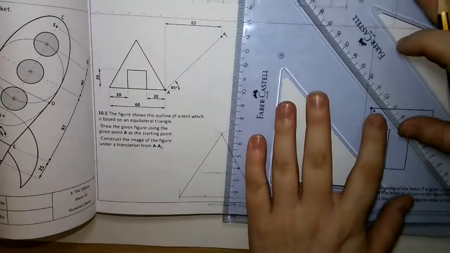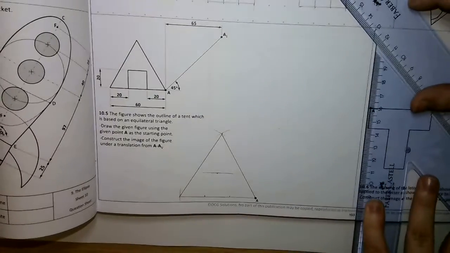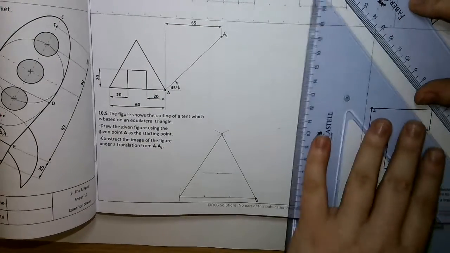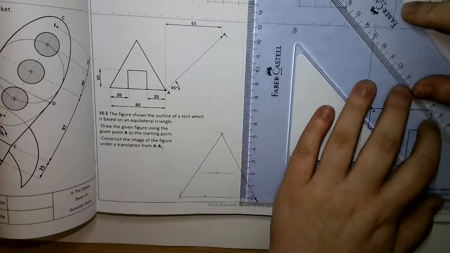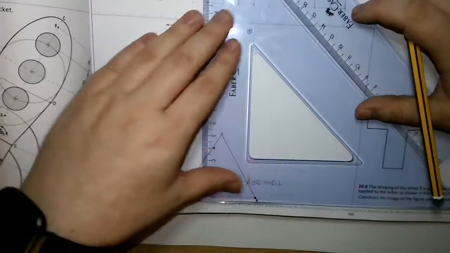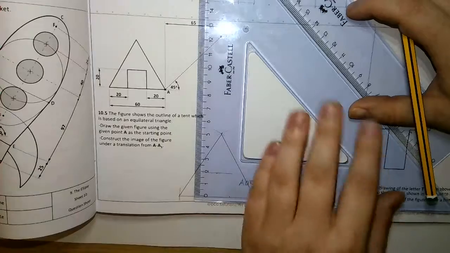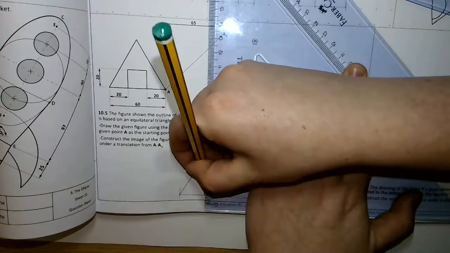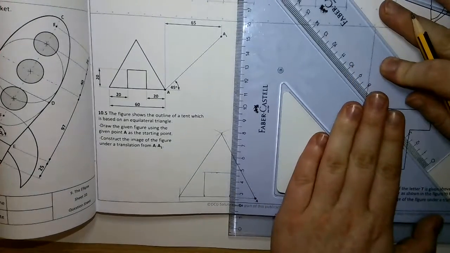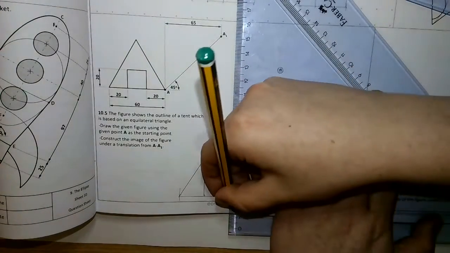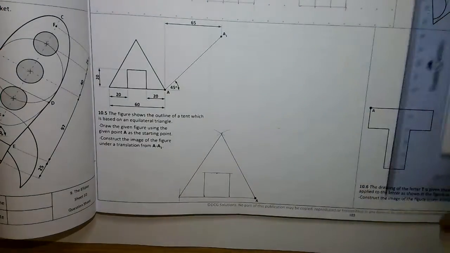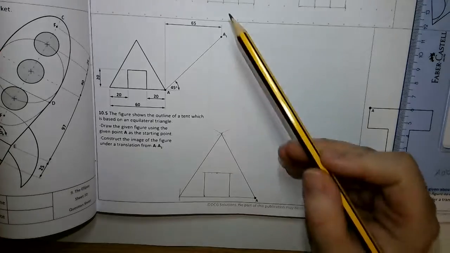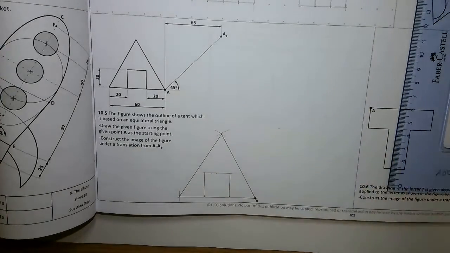Okay. So now starting from that point, going up to the line. There's that. Starting from that point, going up to the line. There's that. So my object drawn here needs to go from A to A1. I need to find where A1 is out here.